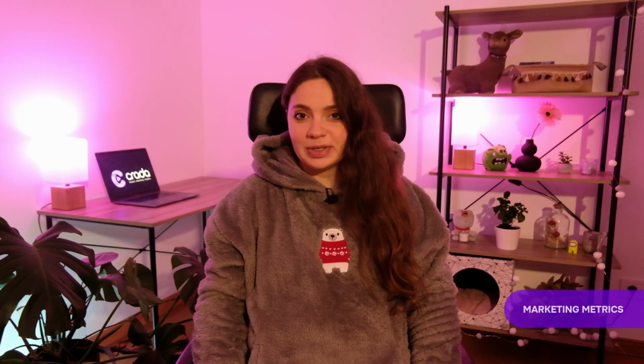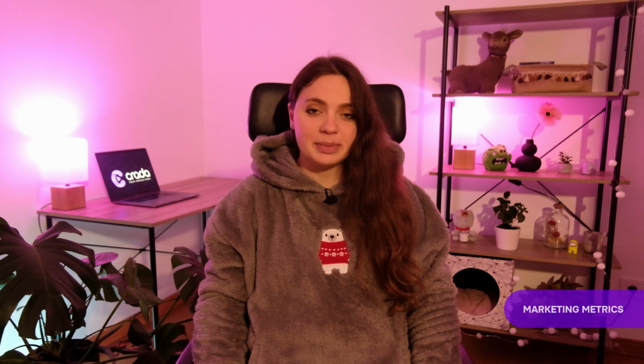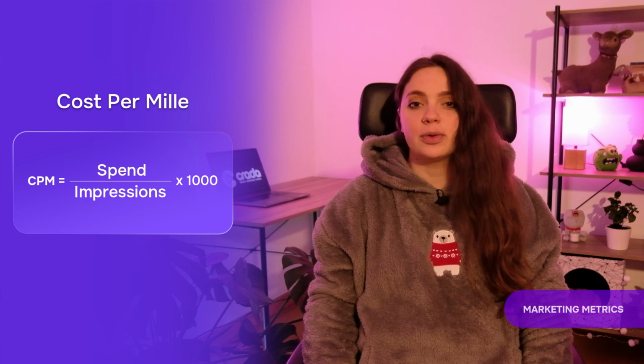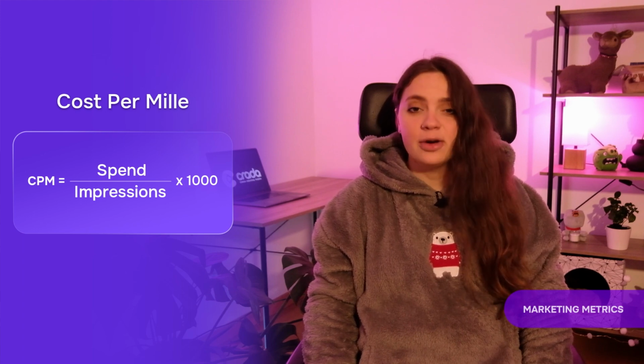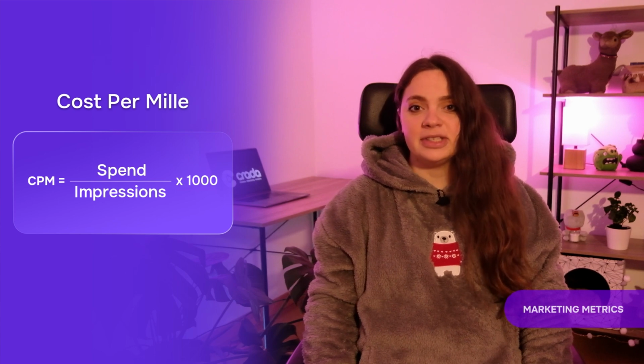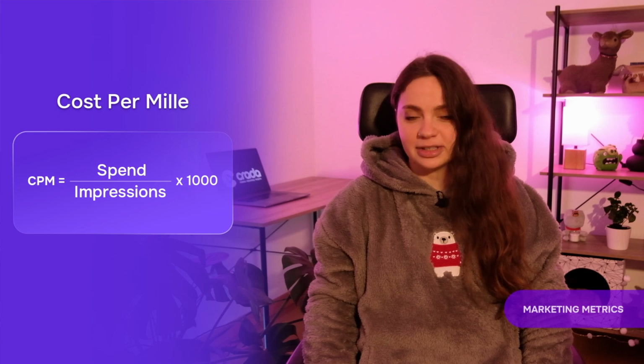Now let's move on to the metrics from this funnel and find out how they can be optimized to increase the effectiveness of creatives. Let's start with the CPM metric. This metric shows the cost per mile, or 1000 impressions. Sometimes a high CPM indicates strong competition in the auction or a small audience for traffic acquisition.